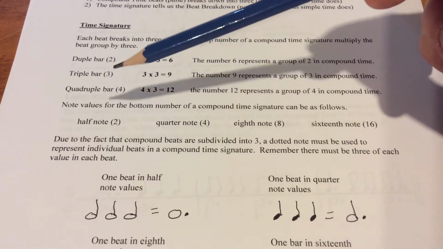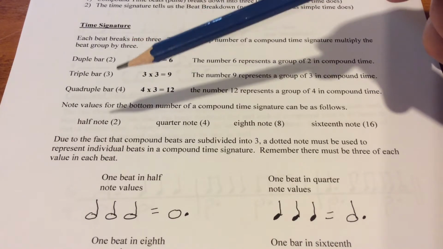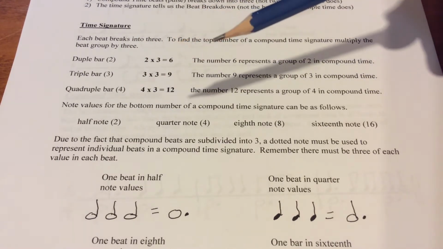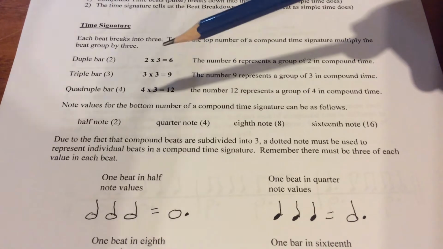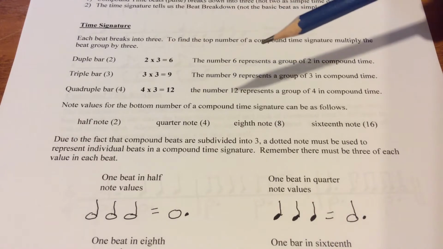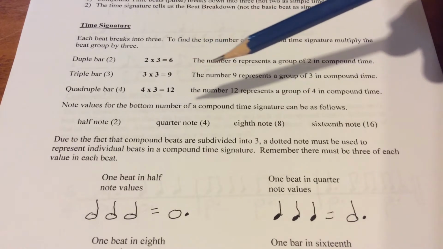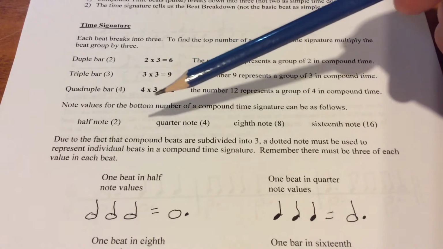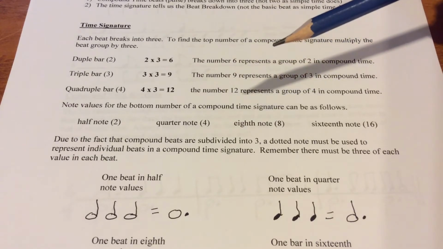On the left here, we've got what we refer to as the basic feel for a compound meter. We have duple bars, triple bars, and quadruple bars. An example of a duple bar, with 2 distinct halves, is 6/8, where the 6 represents a group of 2 in compound time. A triple bar would be 3, so the number 9 represents a group of 3 in compound time. And a quadruple bar, as in 4 distinct groups, still represented by 3 notes of some value, gives us 12 to represent a group of 4 in compound time.